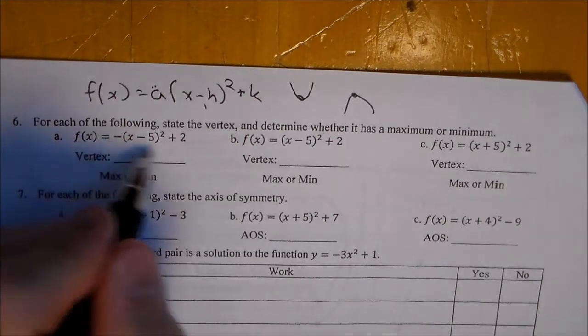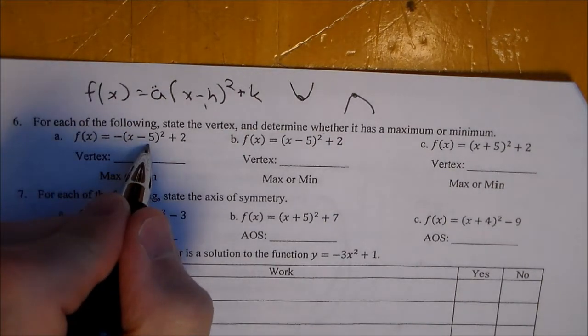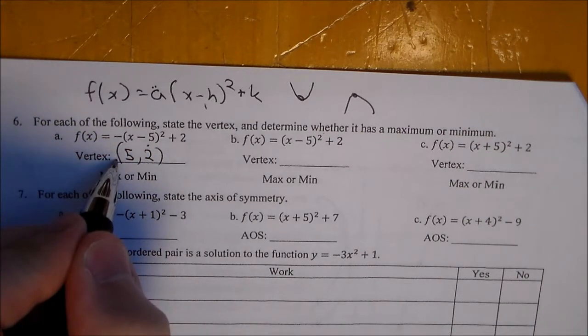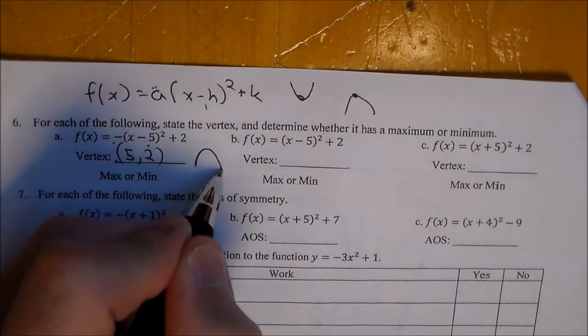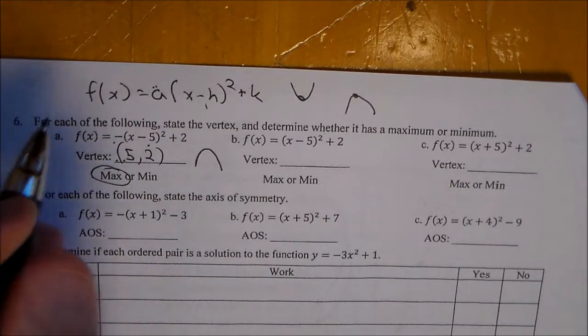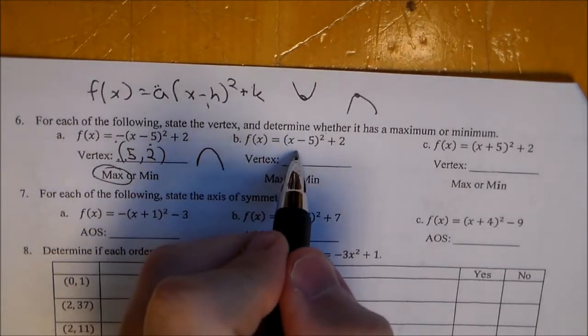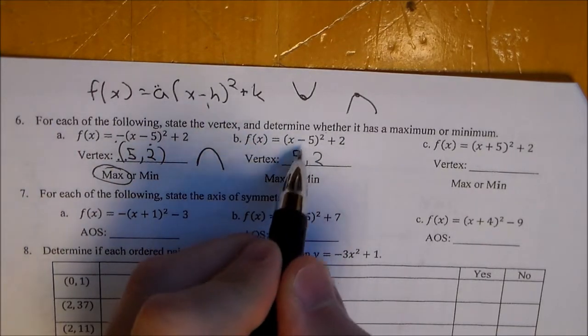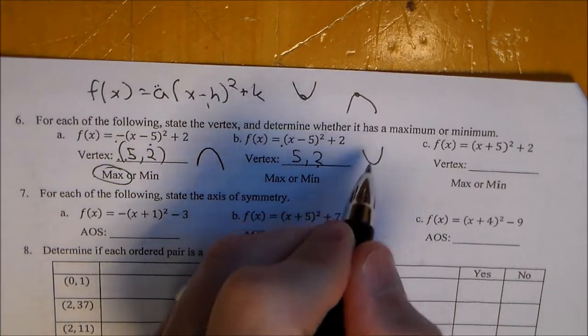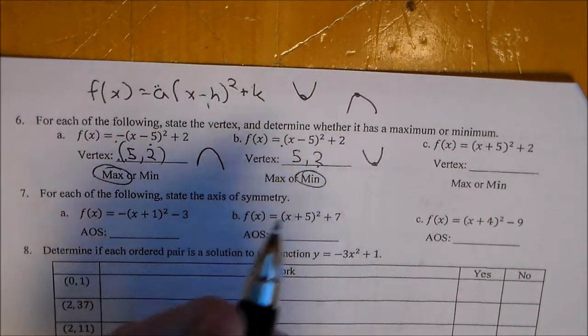So, first one, my vertex, I go opposite of the -5, so that's 5, 2 is my vertex. It's negative, so it opens down, so I have a maximum at that coordinate. Next one, it's going to be -5, 2. Change the 5, keep the 2. This is a positive value out in front, so it opens up, so I'm going to have a minimum.